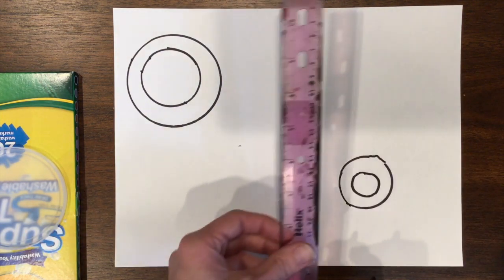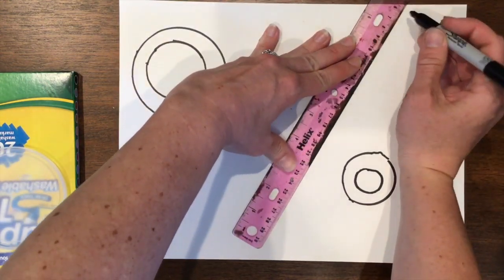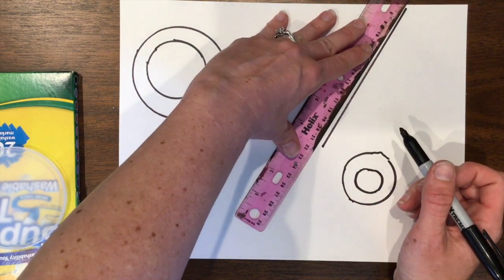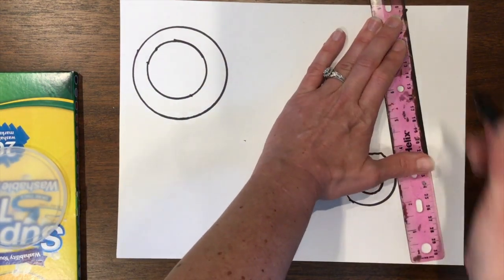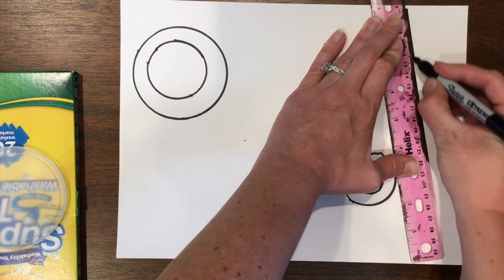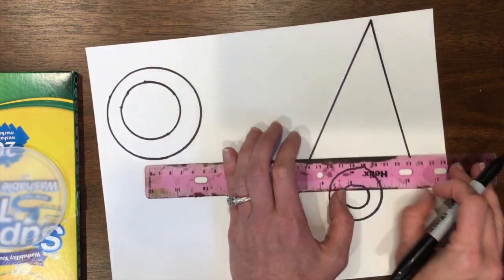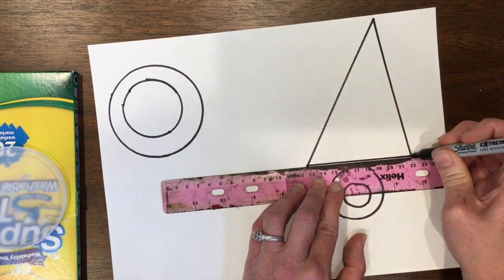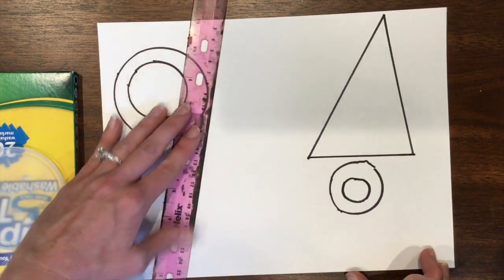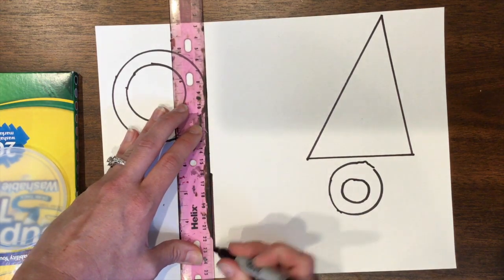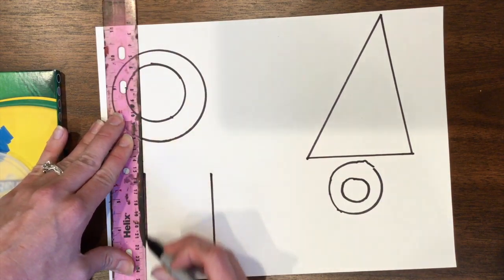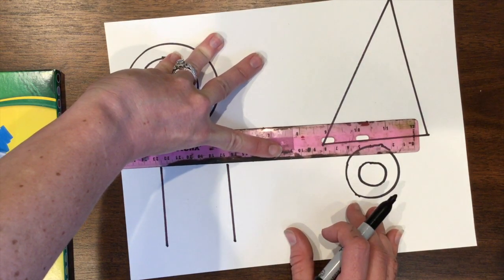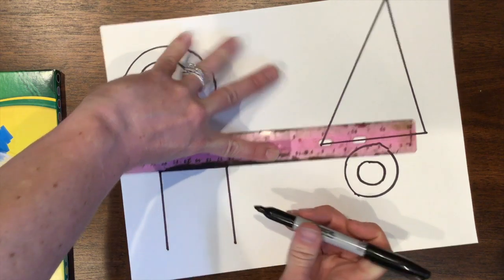With the ruler or the straight edge, you can now make some geometric shapes. I'm gonna make a big triangle over here. Again, I am pushing down on my ruler and then using it as a straight edge to make this triangle, which has 3 points. I'll make a square over here. And you can pick out your favorite shapes to draw on your own drawing.